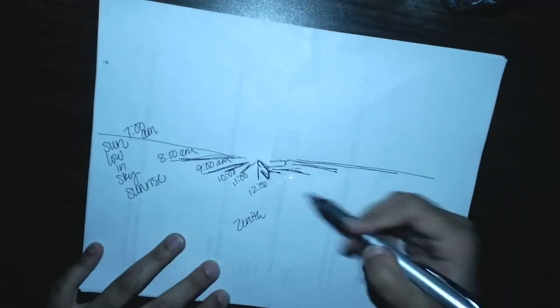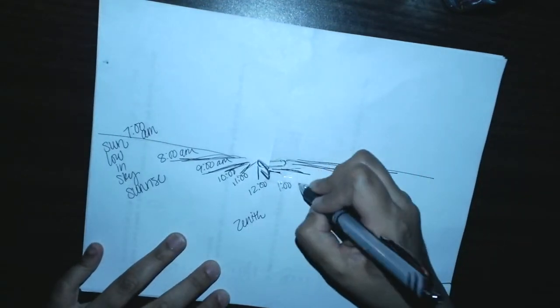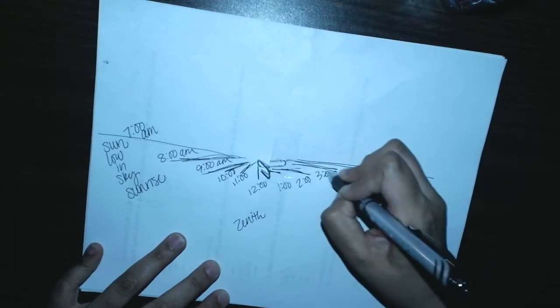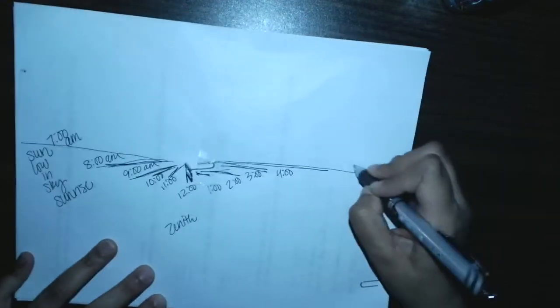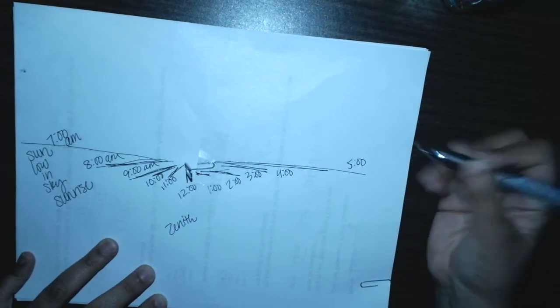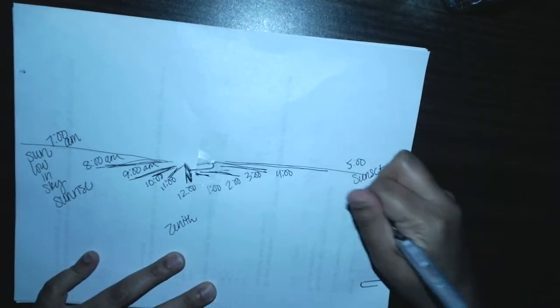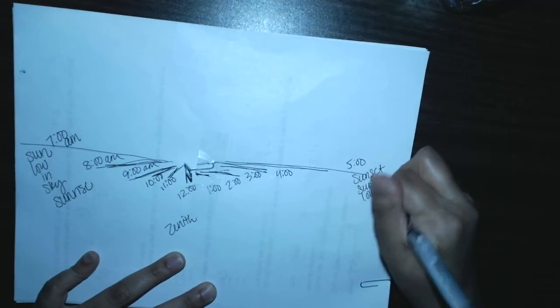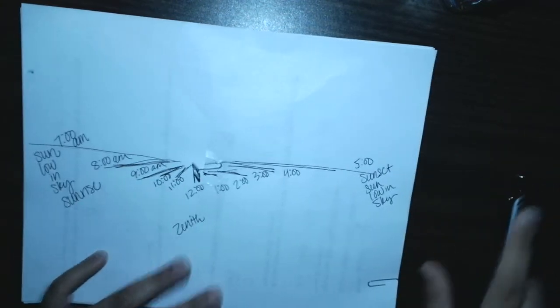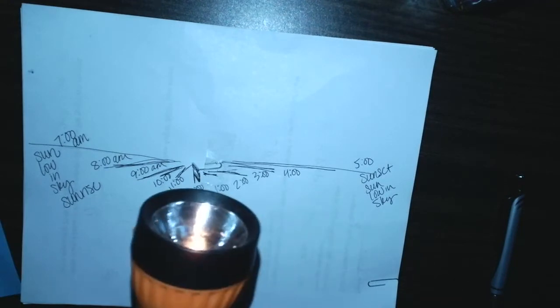Then we have 1 o'clock, 2 o'clock, 3 o'clock, 4 o'clock, and then over here, 5 o'clock, right? And then around 5:30, the sun goes down. So I'm just going to write sunset. Sun low in the sky again. I'm going to turn off my flashlight.